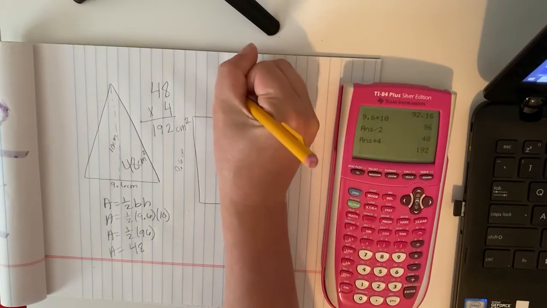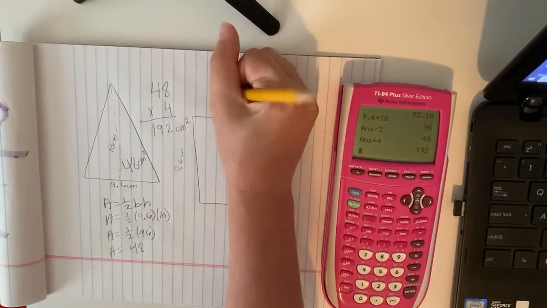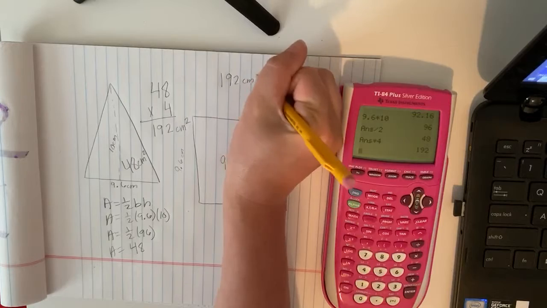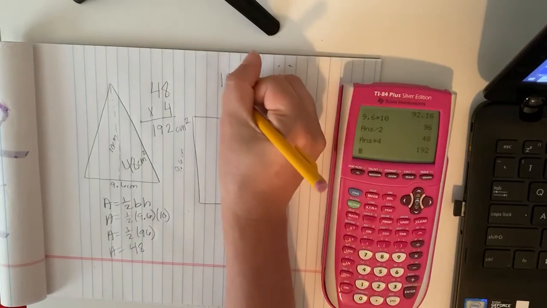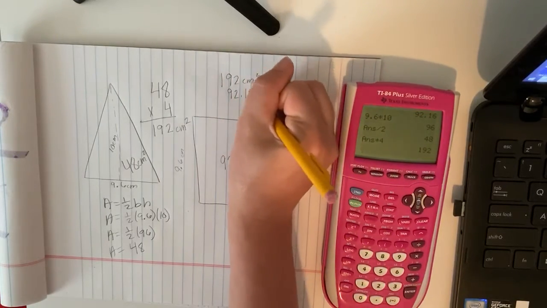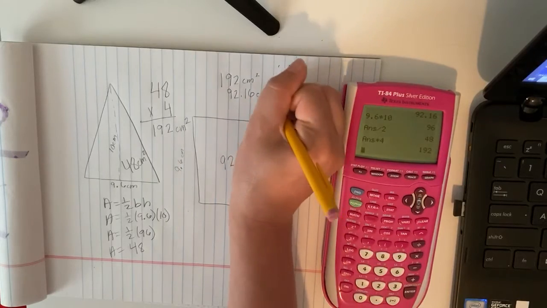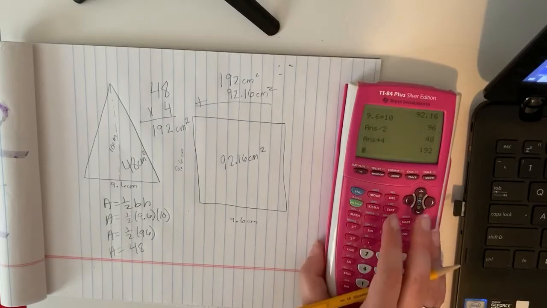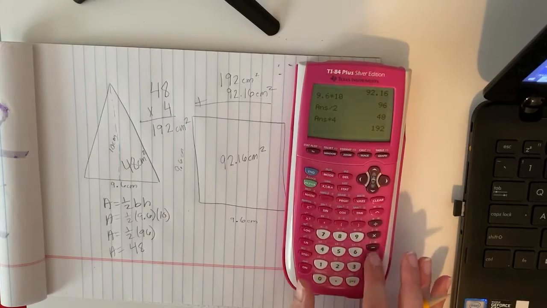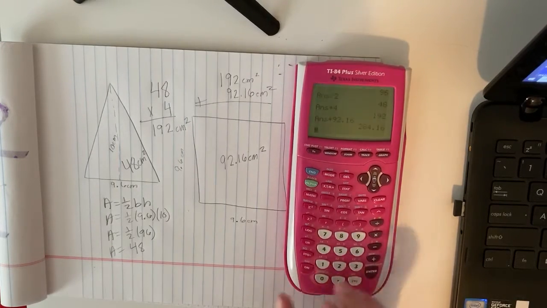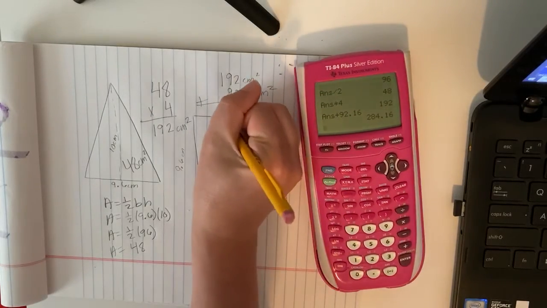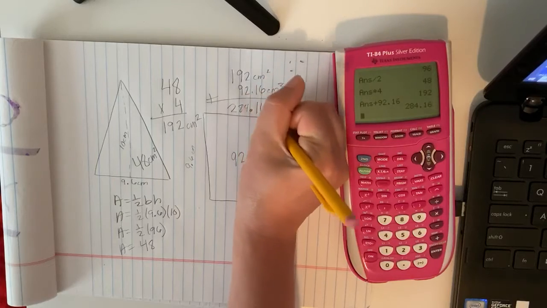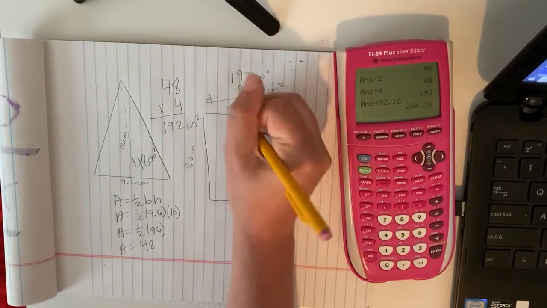So the total surface area of all of the triangles was 192 centimeters squared, and then 92.16 centimeters squared for the square. When I add those 2 things together, I get 284 1/16 centimeters squared.